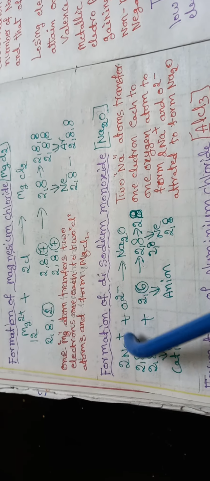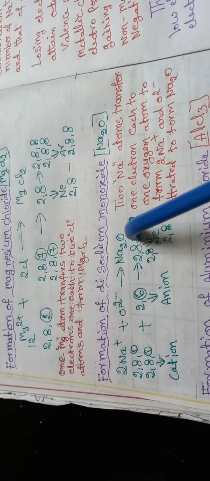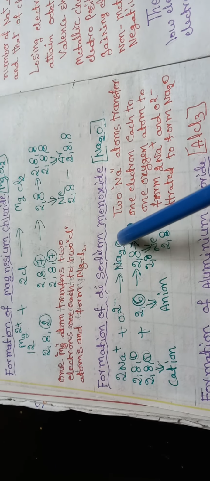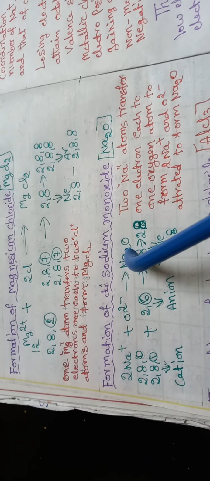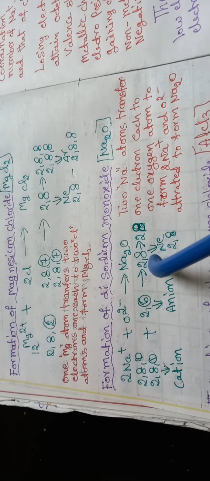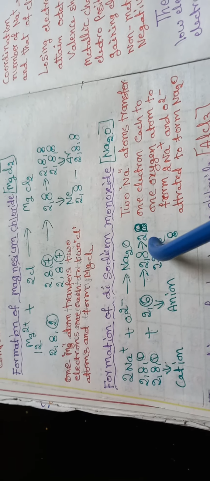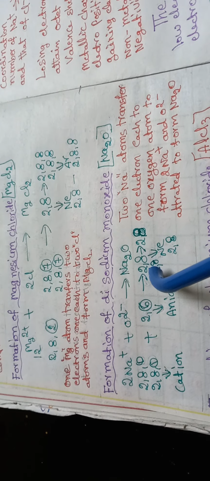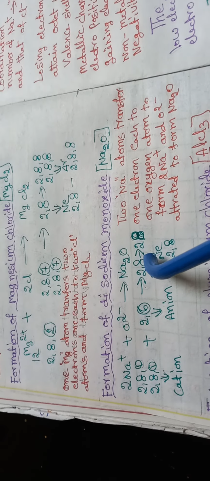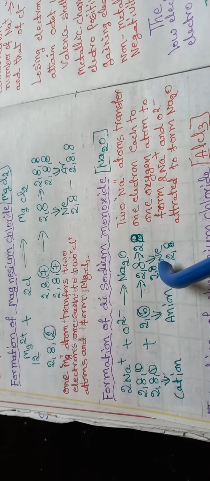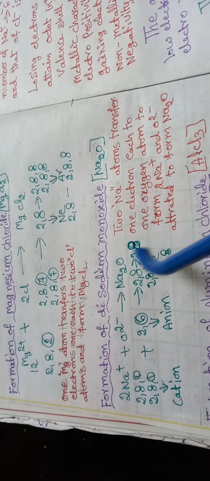When sodium and oxygen are involved in the reaction, forming the compound sodium oxide. Sodium loses 2 electrons and gets the octet position. The first sodium atom gets the octet position 2,8 and the second sodium also gets the octet position 2,8 as neon.